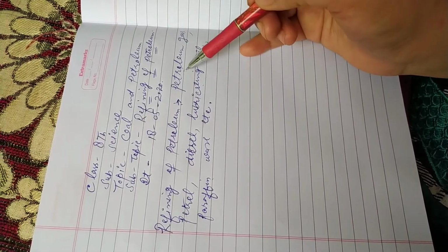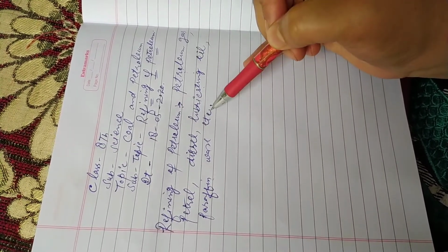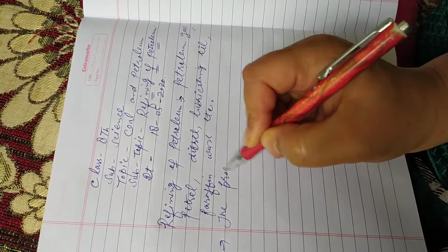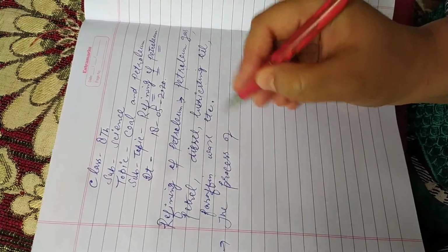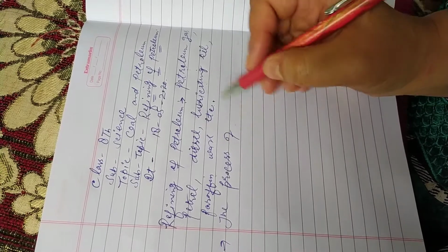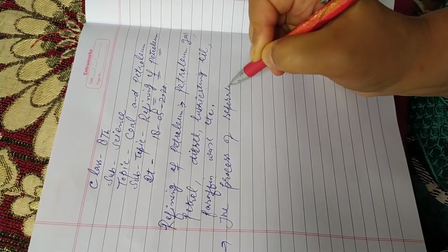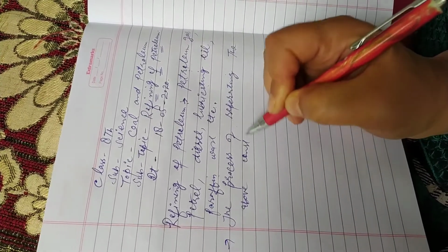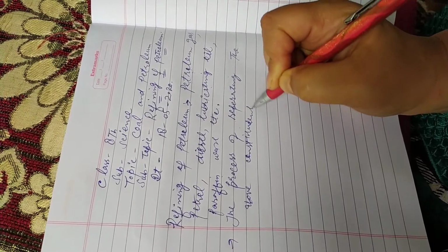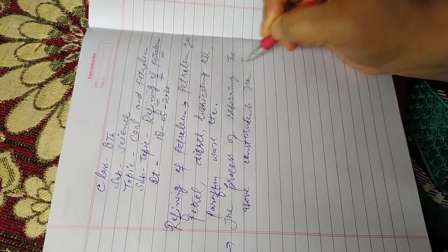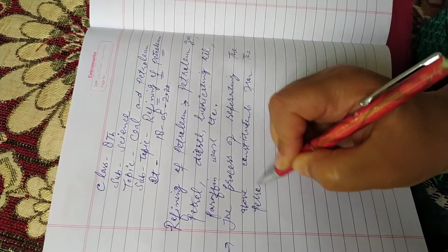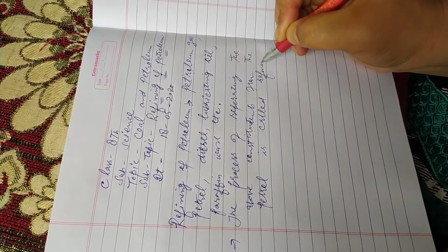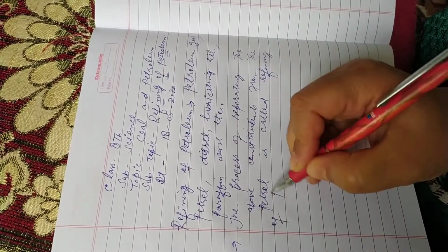We need to separate the petroleum from these constituents. The process of separating the above constituents from the petroleum is called refining of petroleum.